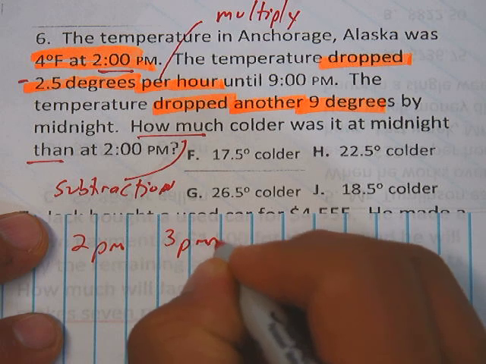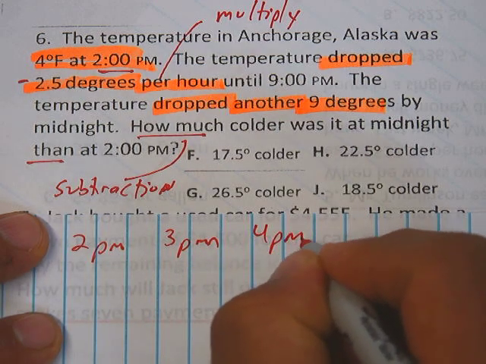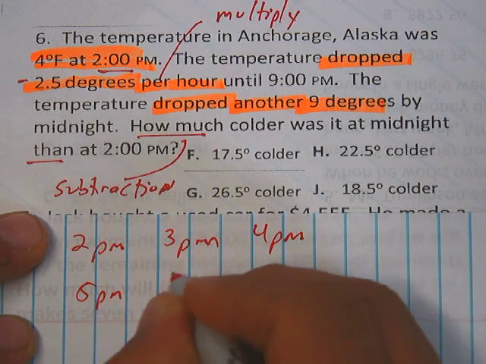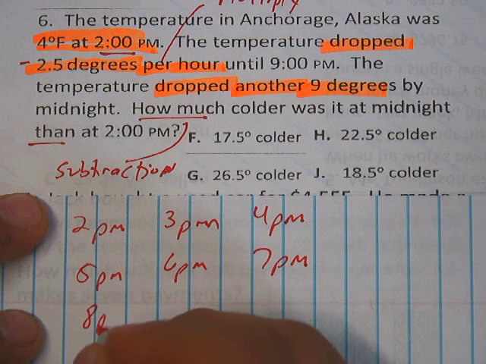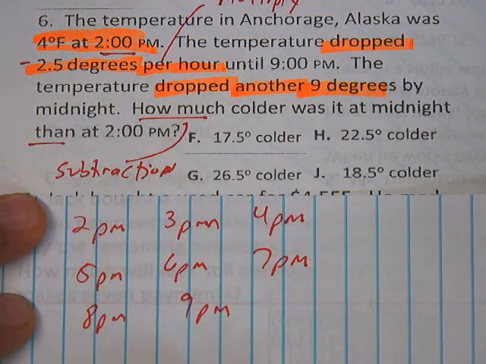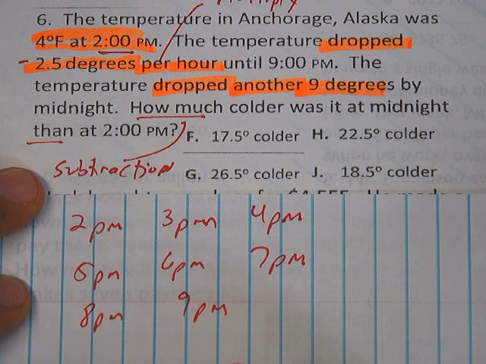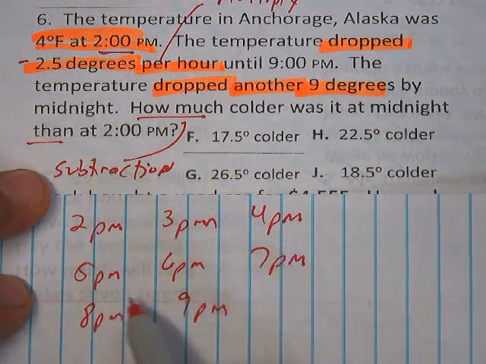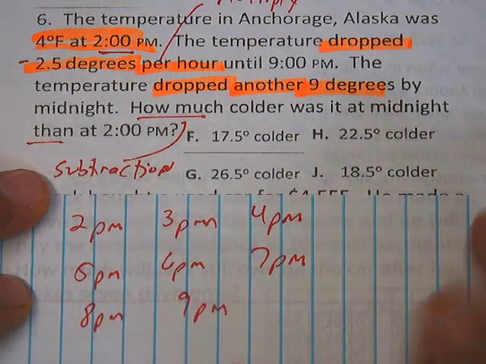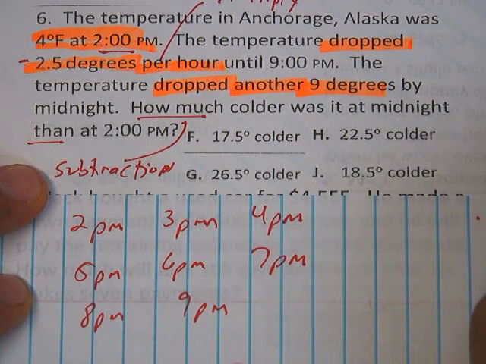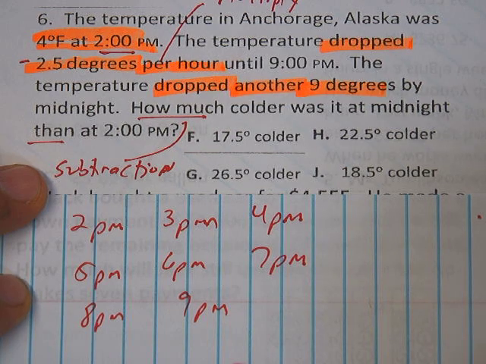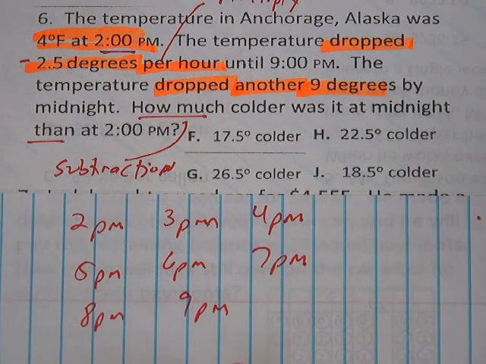Okay, so if I look at the times right here, we have from 2 p.m. to 3 p.m. to 4 p.m. to 5 p.m. to 6 p.m. to 7 p.m. to 8 p.m. and till 9 p.m. Okay, how much time has passed by? Well, 1 hour, 2, 3, 4, 5, 6 hours have passed by. Okay, so now 6 hours have passed by.